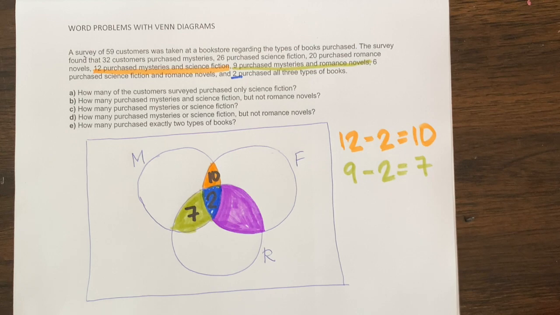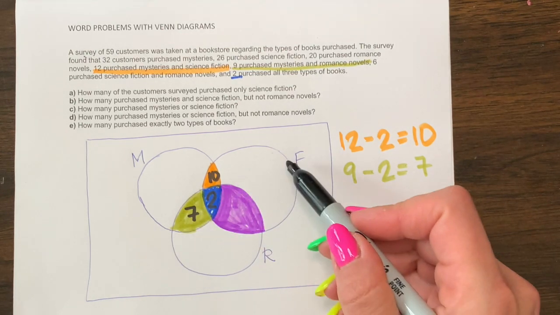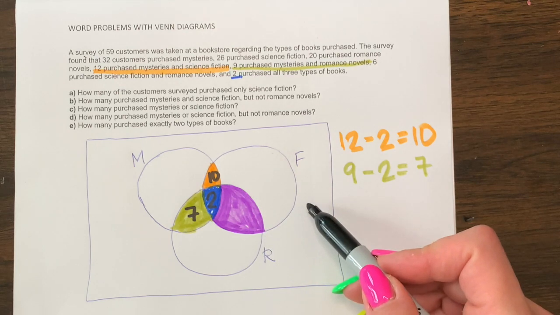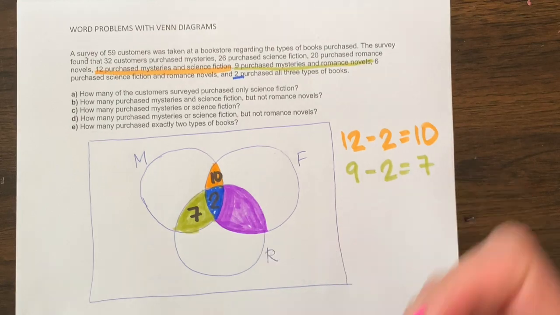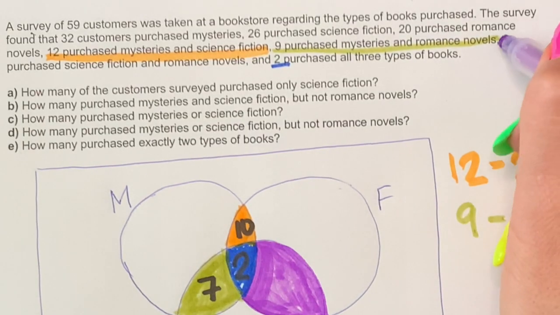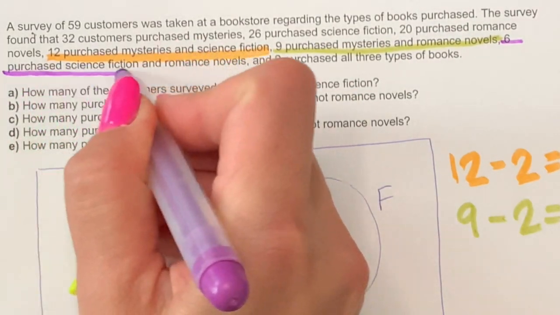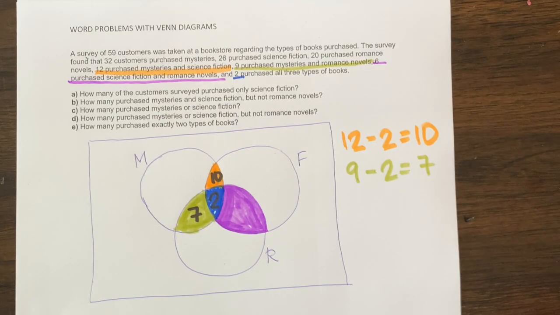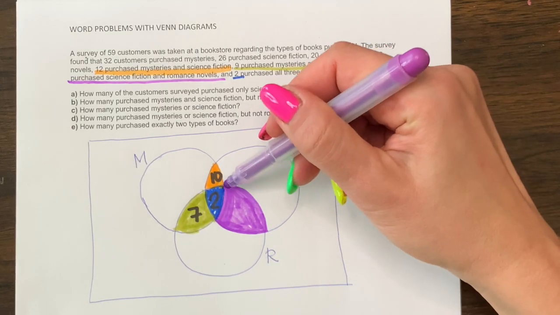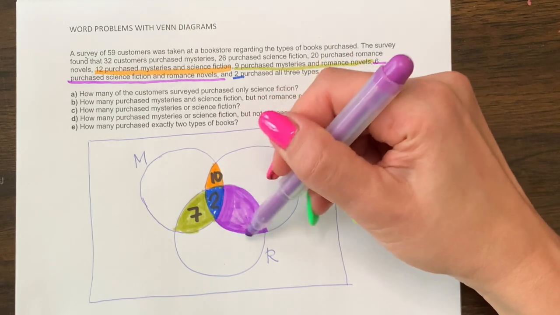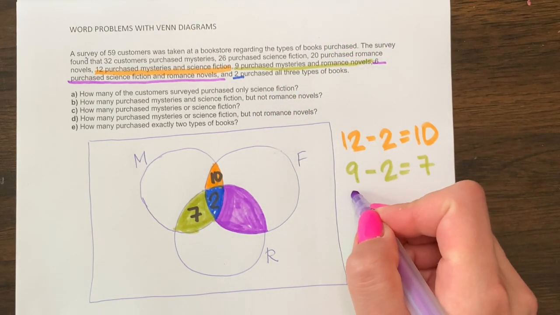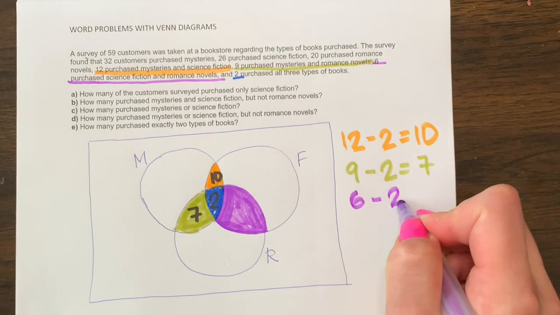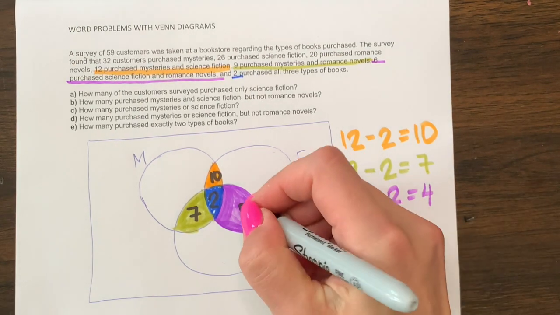The next part is to determine how many people purchased romance and fiction while excluding the 2 people that purchased all 3 books. Romance and fiction were purchased by 6 people. So these 6 people belong to this entire region, the purple and the blue together. However, we only need the number for the purple. So I will do 6 minus 2, which is 4.